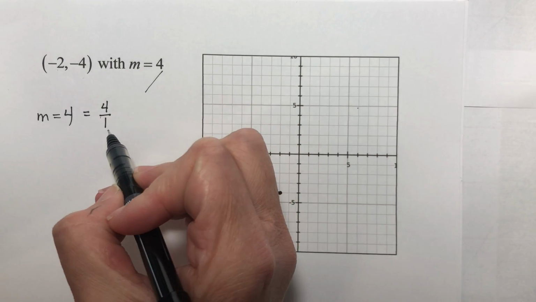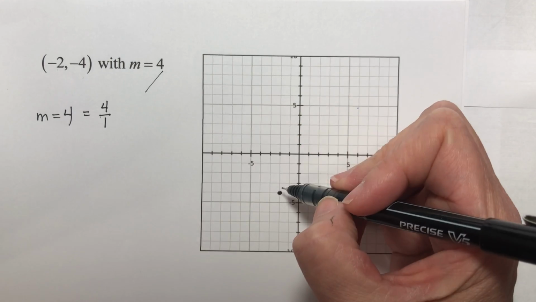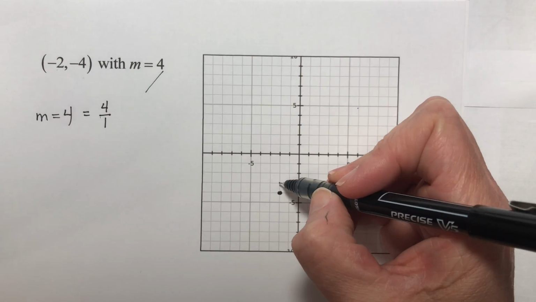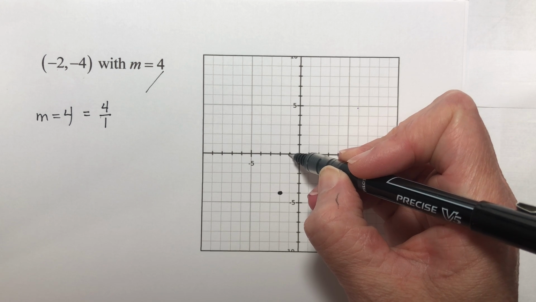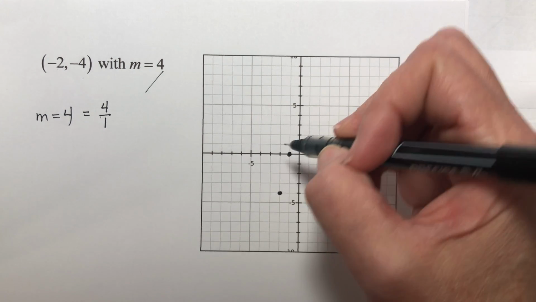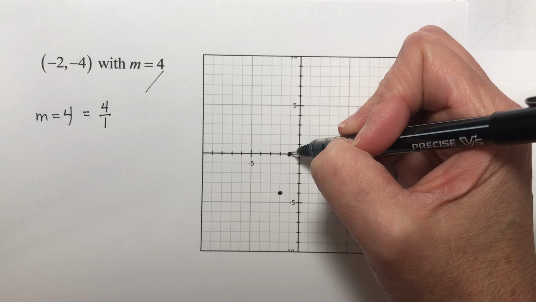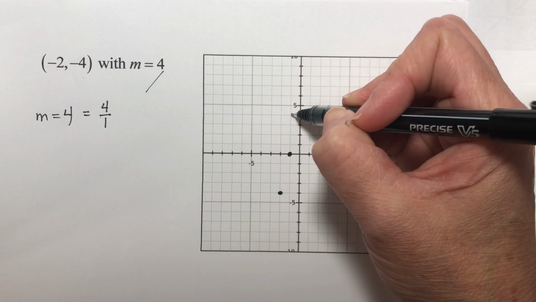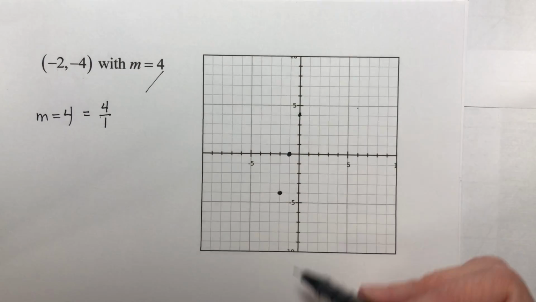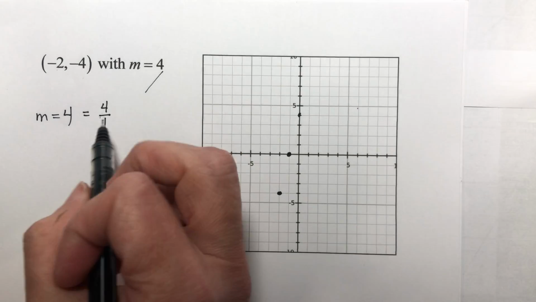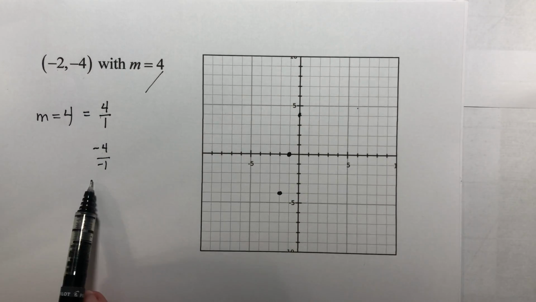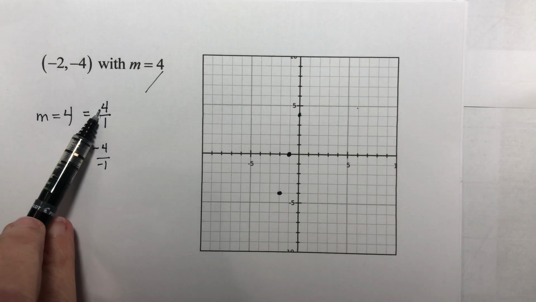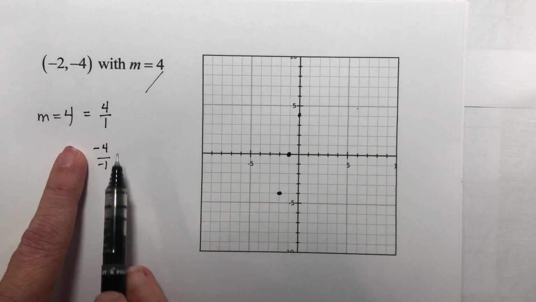This is my rise, this is my run. I'm going to rise 4, so I go up 4, and then I run 1, which brings me to here. And you can keep generating this. I can consider this a new starting point and go up 4 over 1, and I can keep doing that over and over again. I can also think of this as -4 over -1. Two negatives, when you do the division, it gives you a positive. So numerically, these are the same.